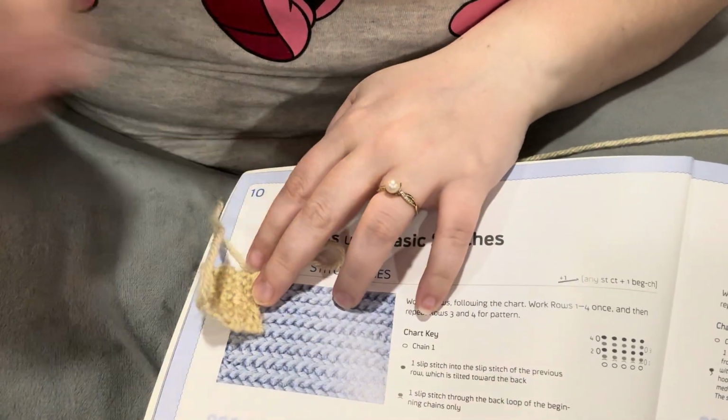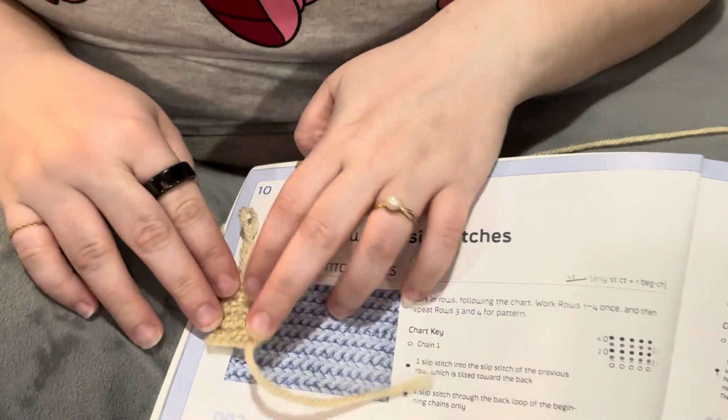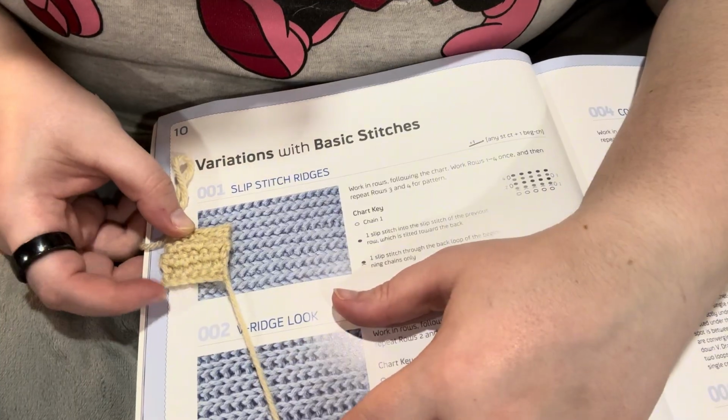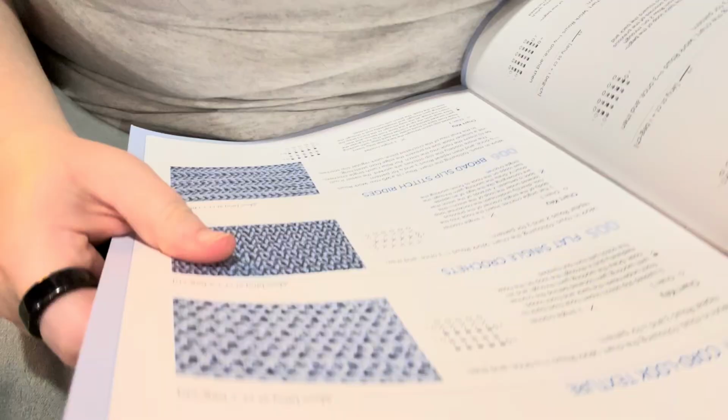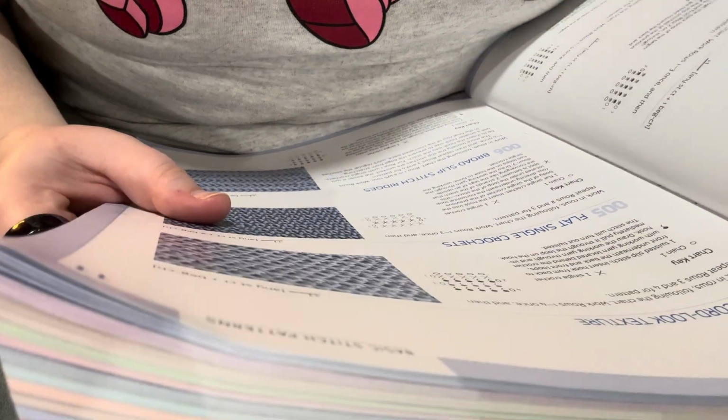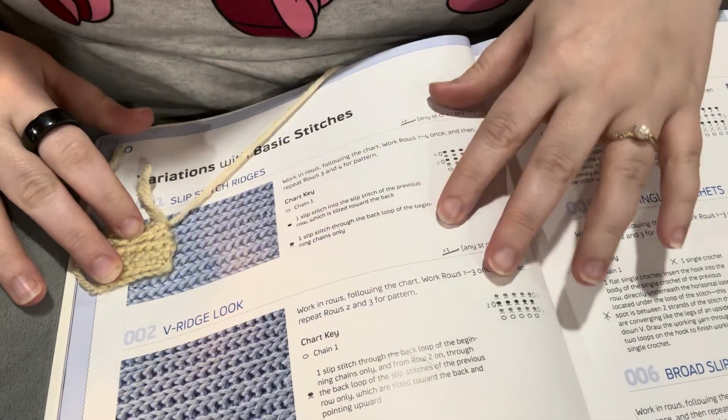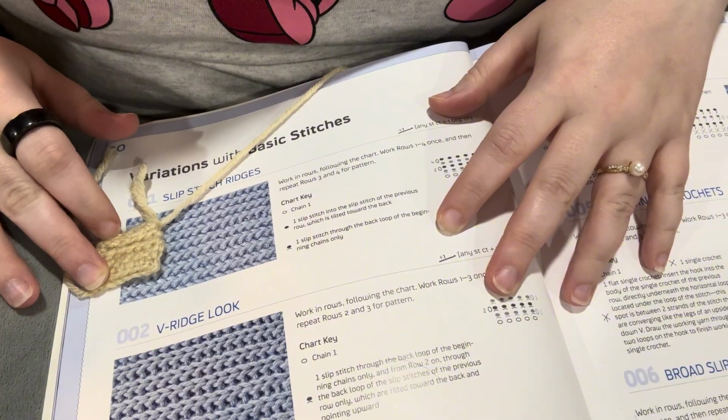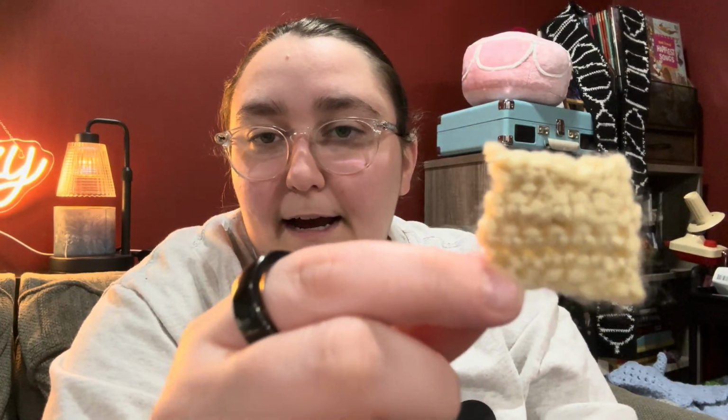So this is what we were trying to make. I don't know. I feel like it looks like it. And this is where I started to gaslight myself that these two things looked alike. Other side. I feel like this maybe looks a little bit closer to it. There you have it. I have my first little swatch.